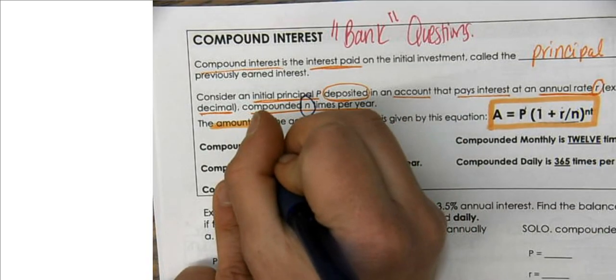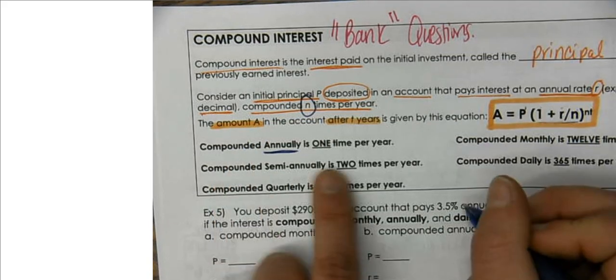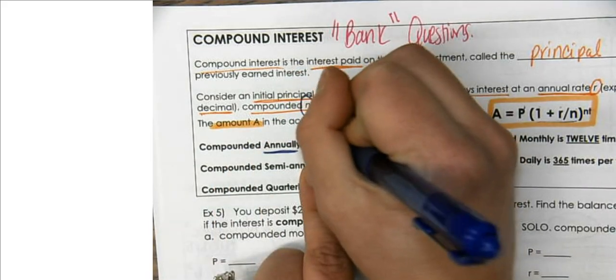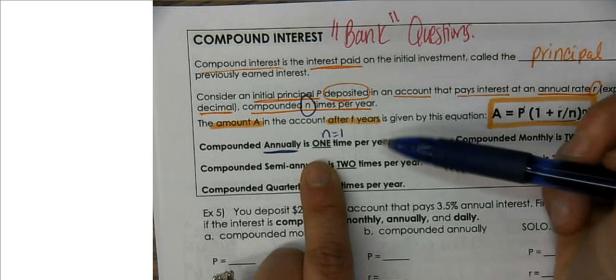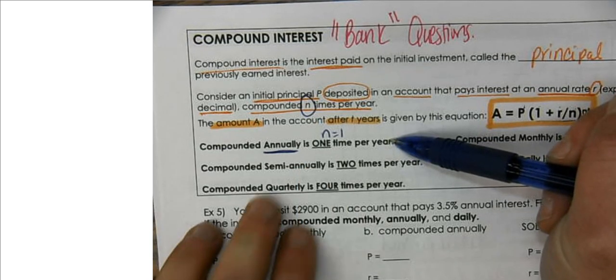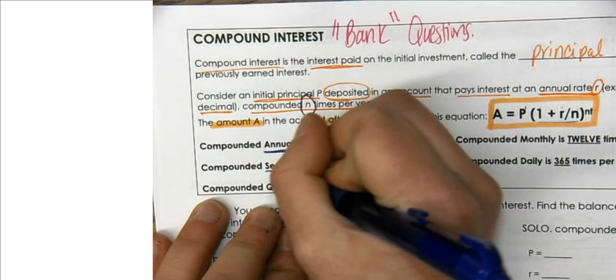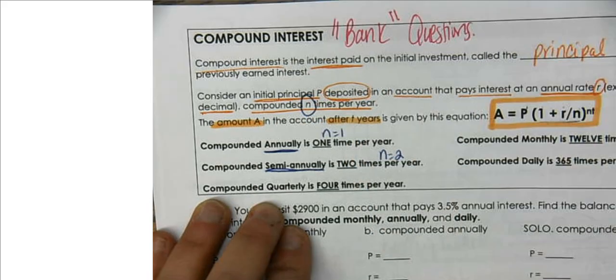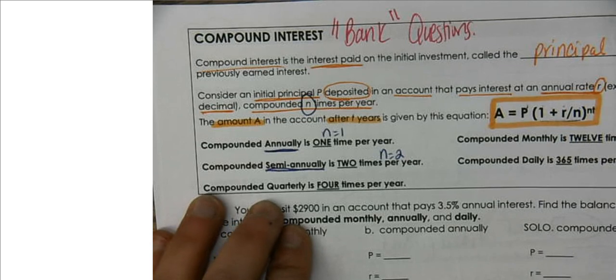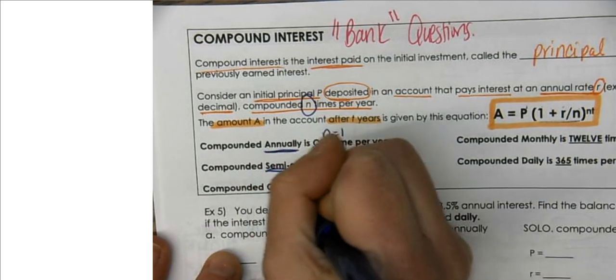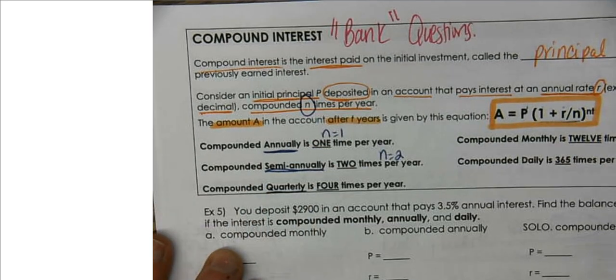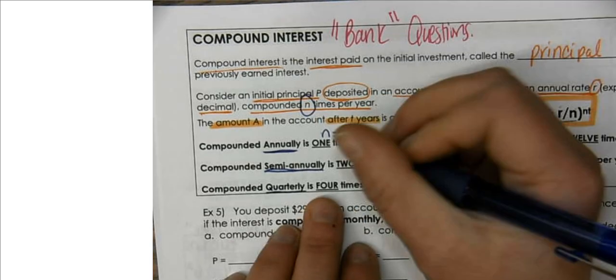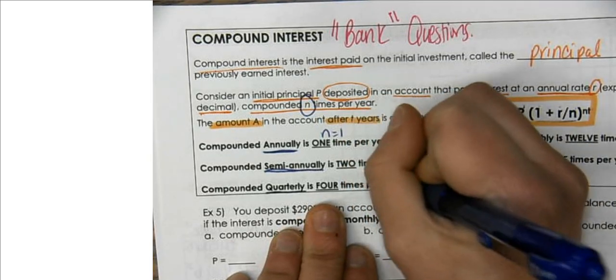If you see the word annually, we're going to let N equal 1 because interest is being compounded one time a year. If you see the language of semi-annually, we're going to let N equal 2. That means that interest is compounded twice a year. If you see the word quarterly, think 4 quarters in $1. 4 times a year, we're going to let N equal 4.